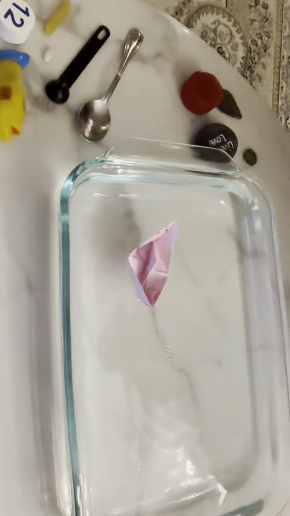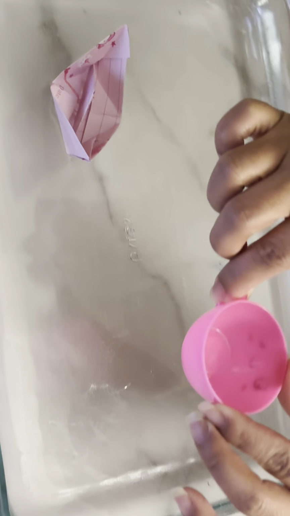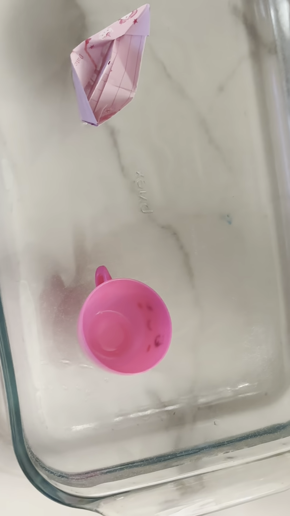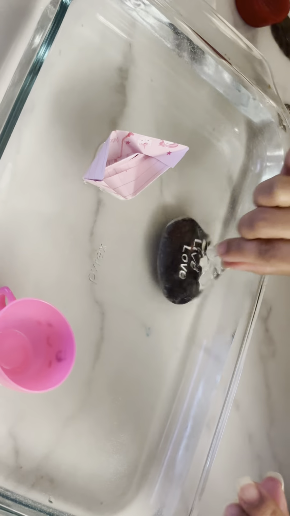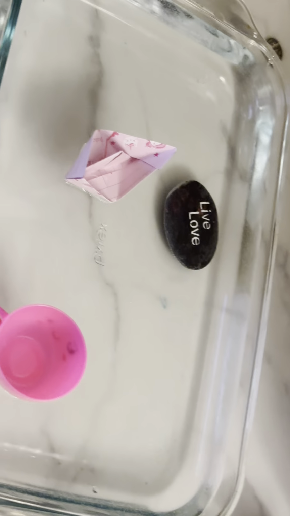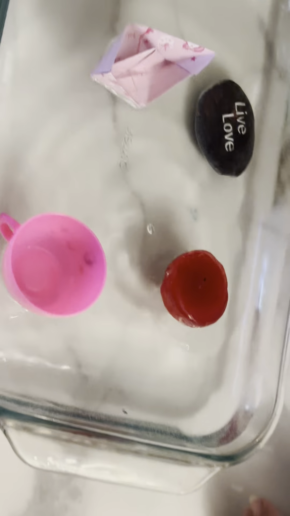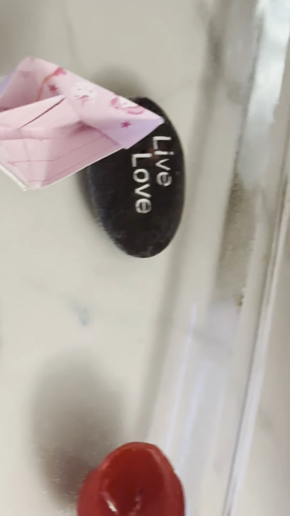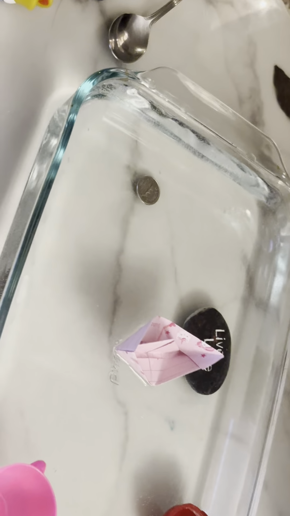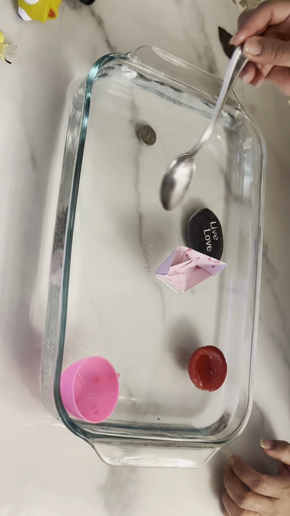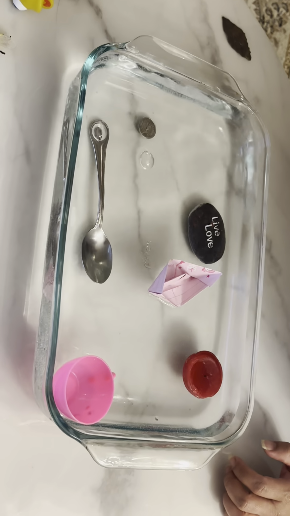How about we try the teacup? It's a toy teacup. It's floating too. Now, let's try these rocks. There you go. It sinks. How about let's try this candle, my friends? Oh, it floats too. How about coins? Sink. A spoon. There you go, it sinks.